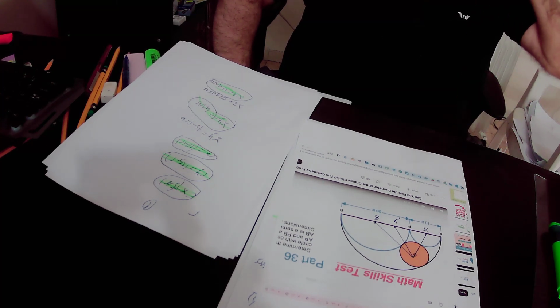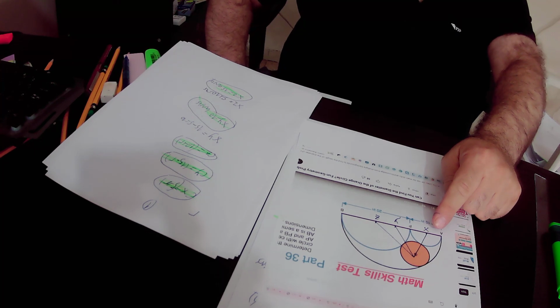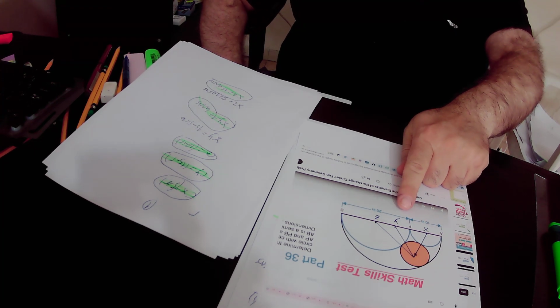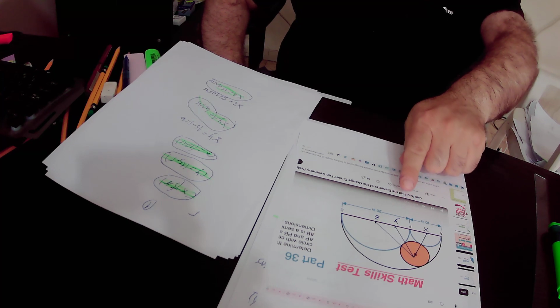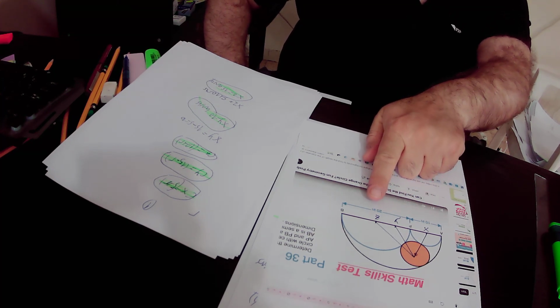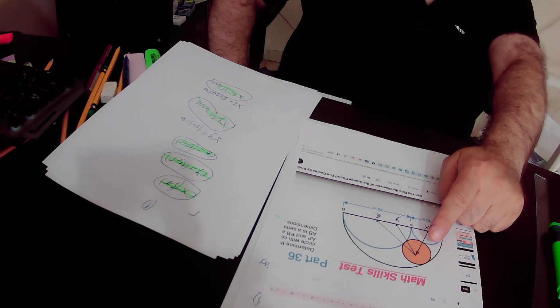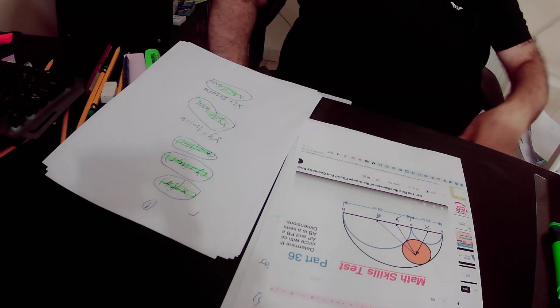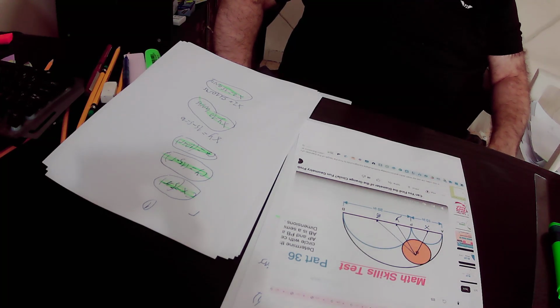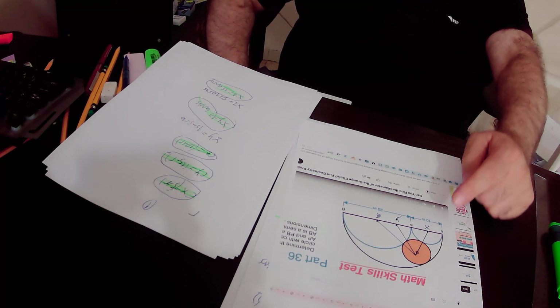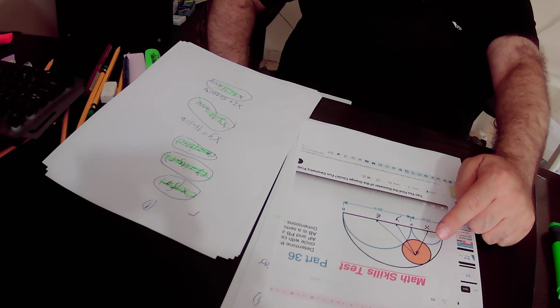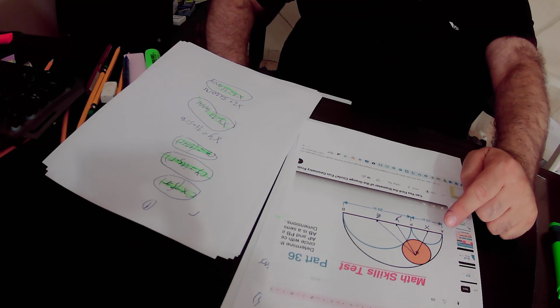We define the center of this semicircle as point X. We define the center of the biggest semicircle as point Y. We define the center of this semicircle as point Z. And we already know that the center of the orange circle is defined as point C. Then we join together the center of the circle at point C with the other centers of the 3 semicircles.